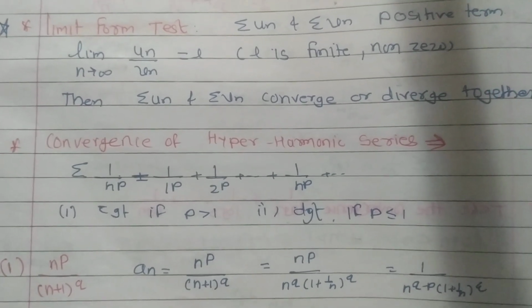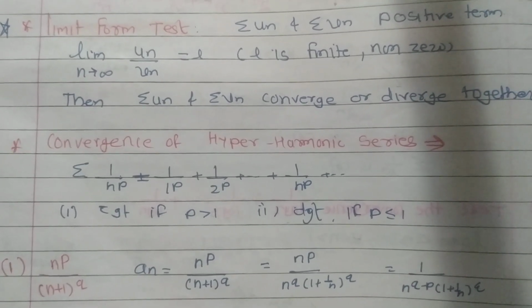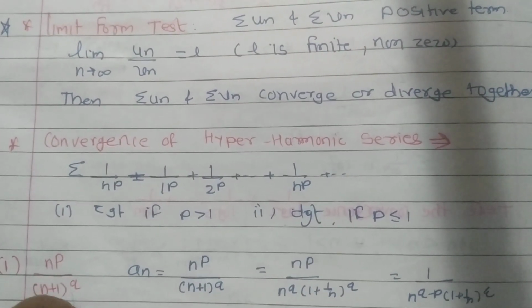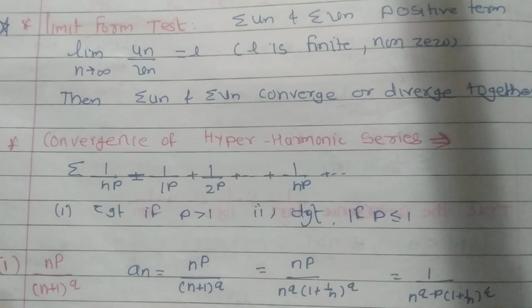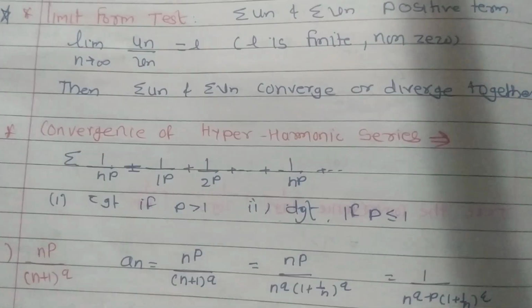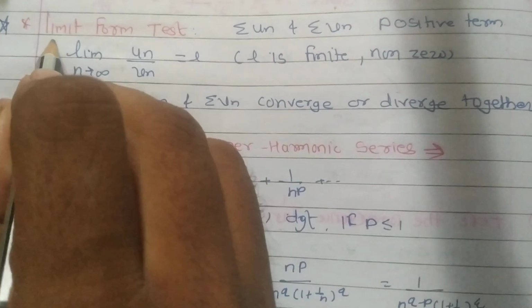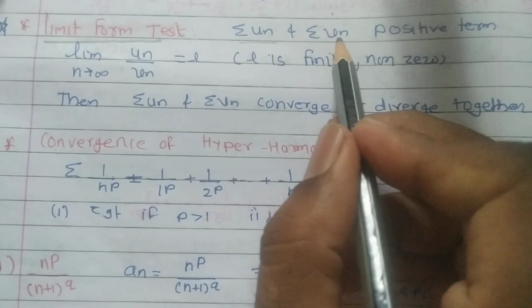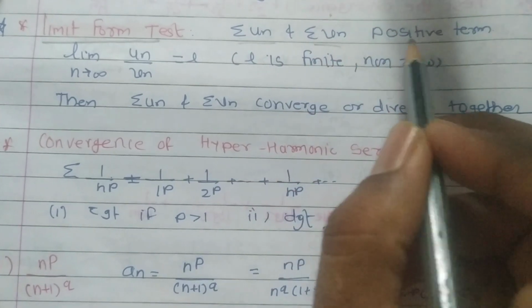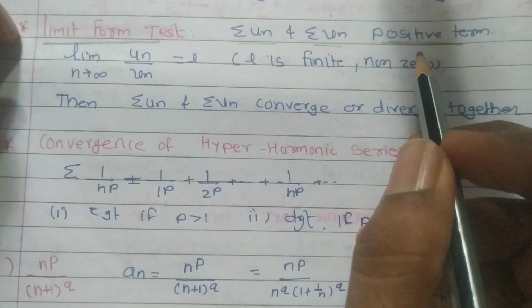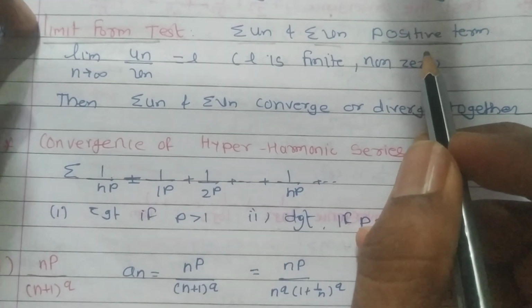Dear student, in the previous lecture we saw the comparison test to show series convergence or divergence. Now the second test is the limit form test, which is for summation un and summation vn with positive terms. This is important: positive terms. This test is applied only for positive terms.